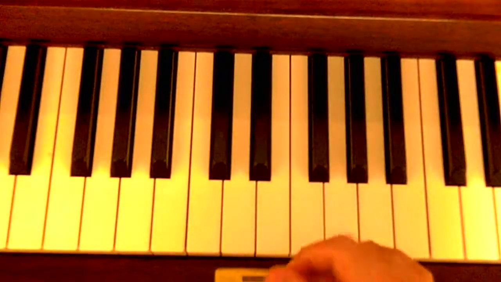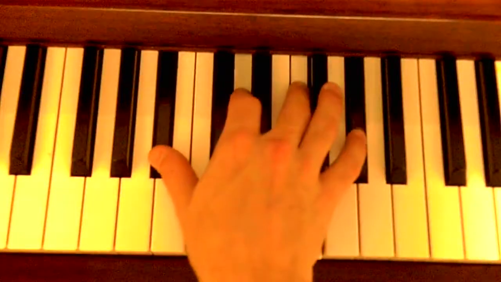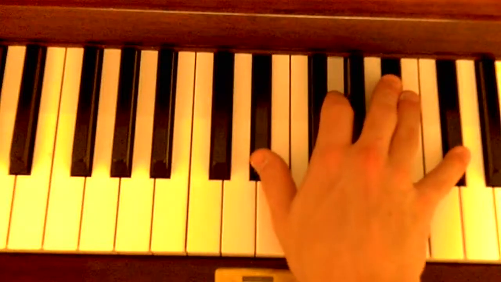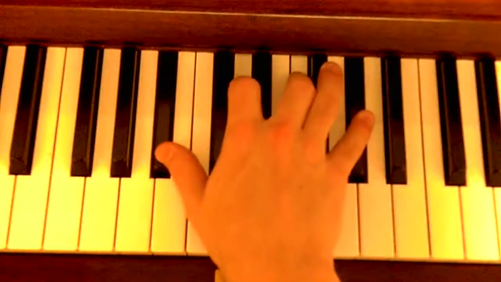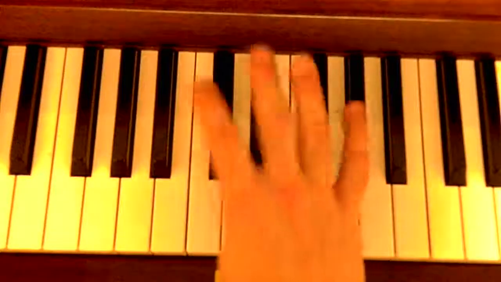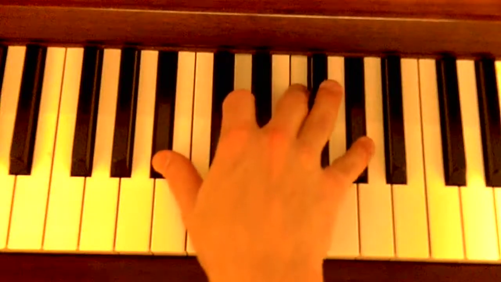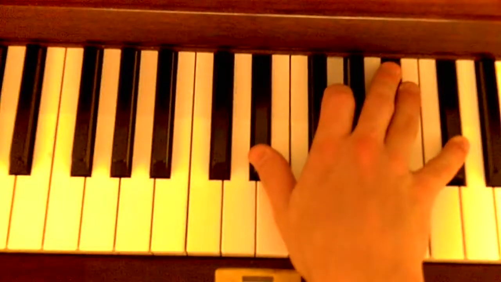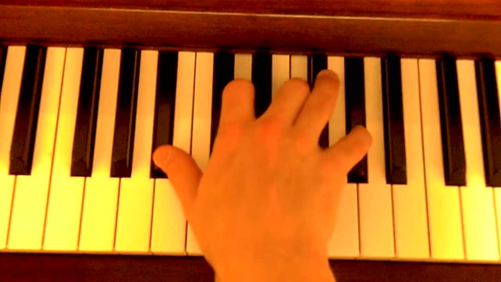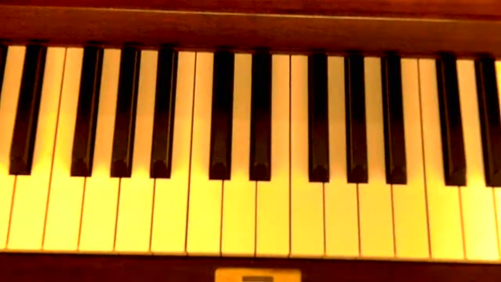So basic blues form, in the key of B flat major, starts with B flat 7 for a bar, E flat 7 for 1 bar, then B flat 7 for 2 bars. I'll run through that again: B flat 7, E flat 7, and then B flat 7 for 2 bars. So that's the first phrase, the first 4 measures of the blues.